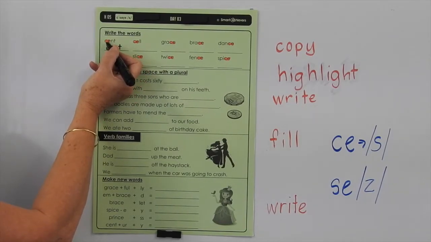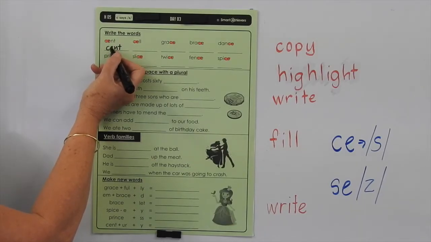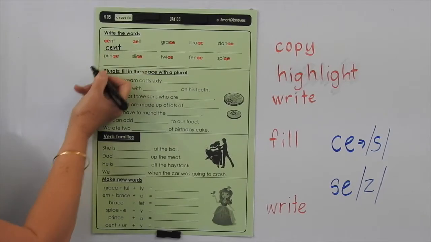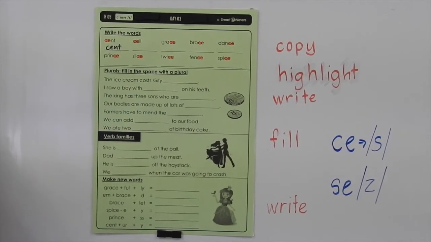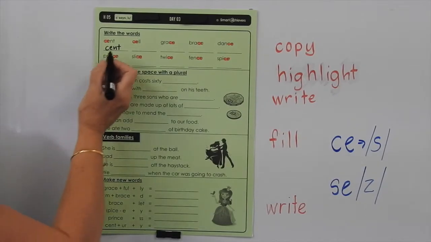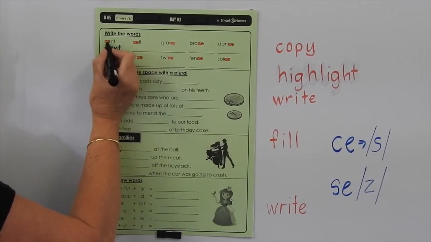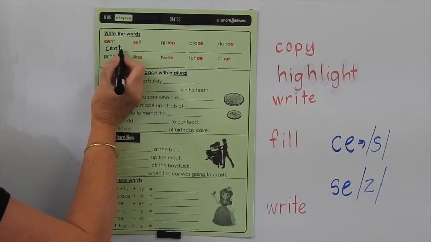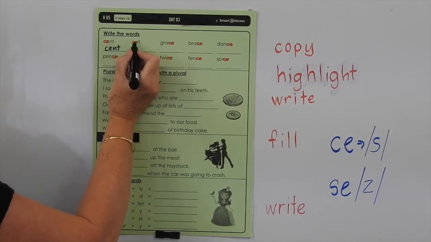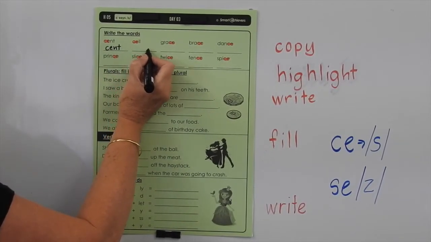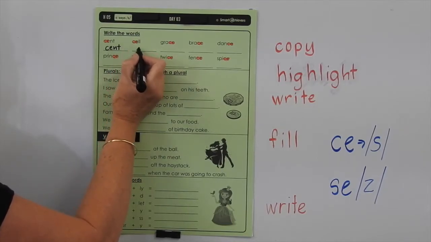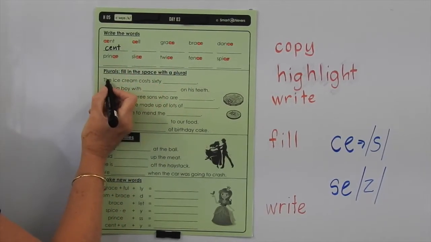So we know that the C is making the soft sound S in these words because it has an E after it. If it has an I or a Y after it, it would also make the soft sound S. So you couldn't just spell that word without sounding it. You can't sound it without spelling it. You need to sound it, then spell it so you know you're writing the correct letters for that word that you need to write.